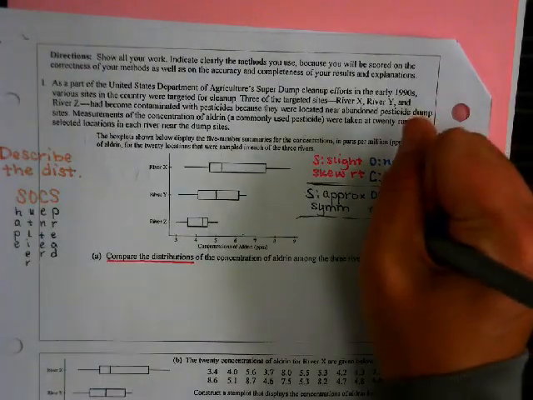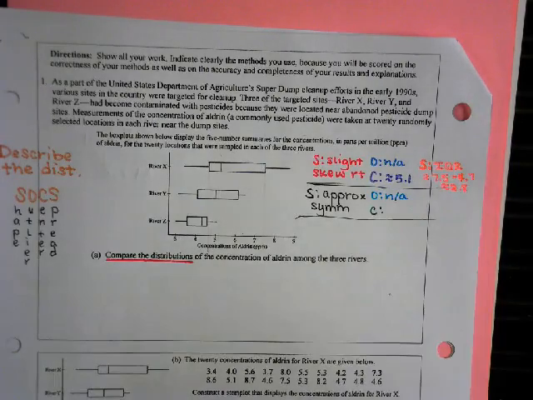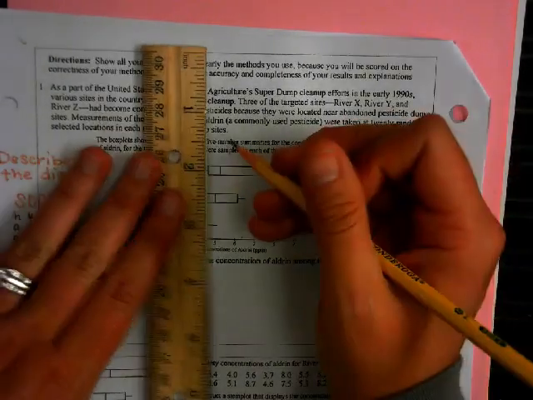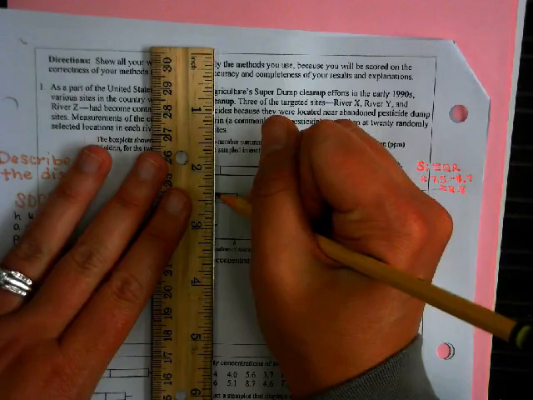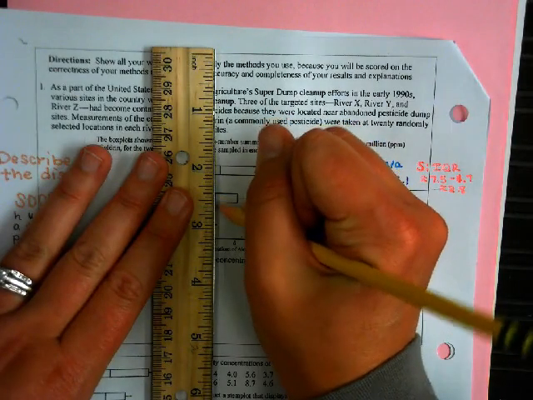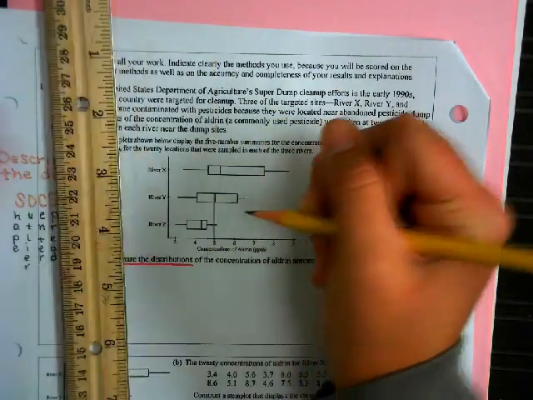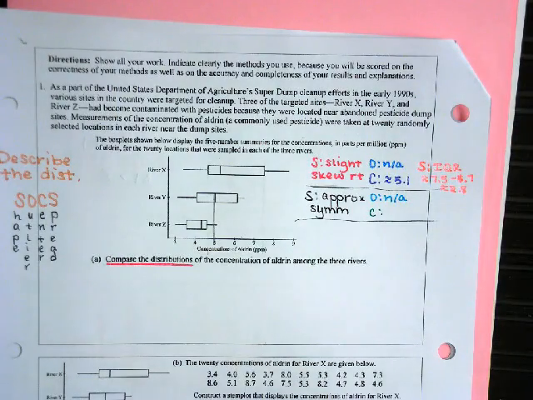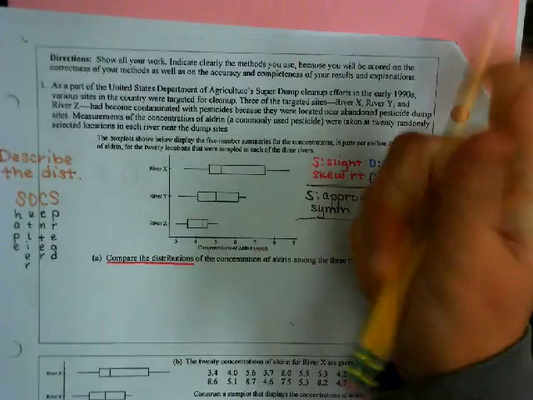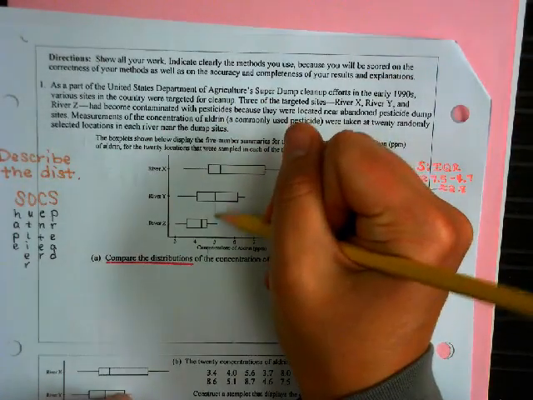Center. Exactly 5. Oh, that is not a straight line. It's about equal. What's our center? 5? Everybody good with 5 for the center?